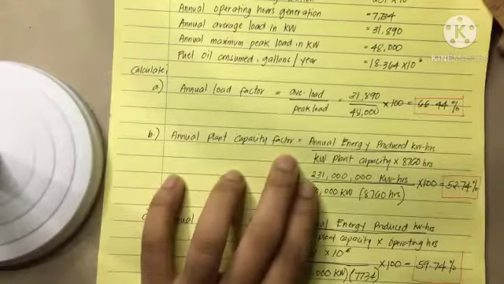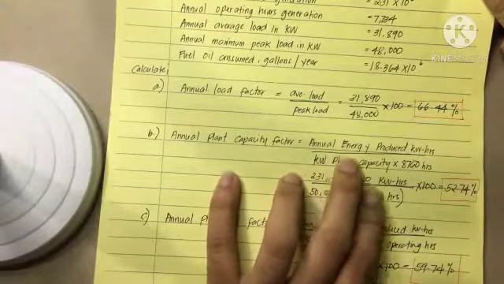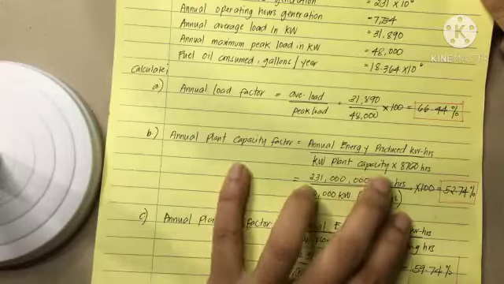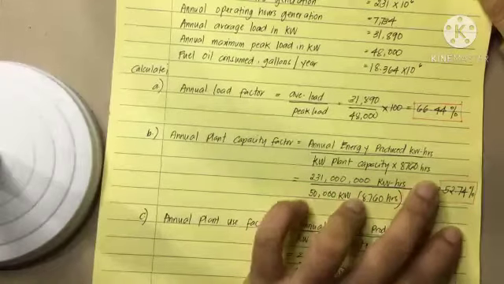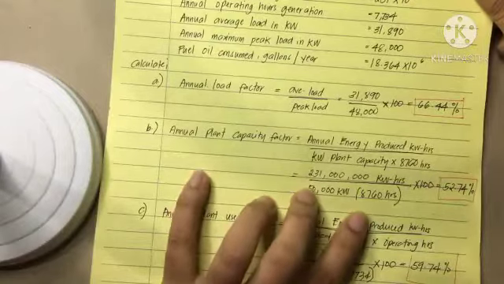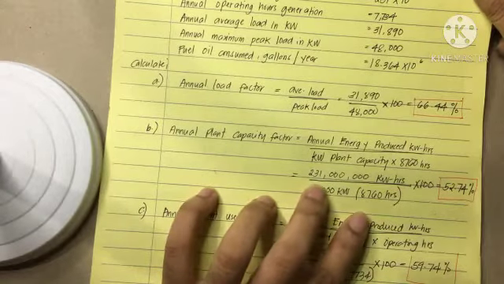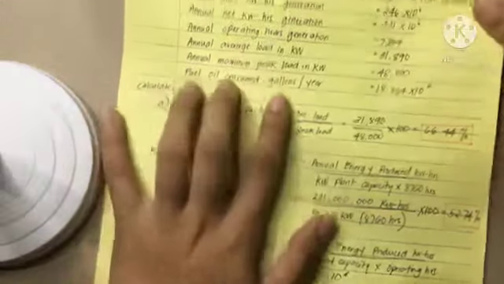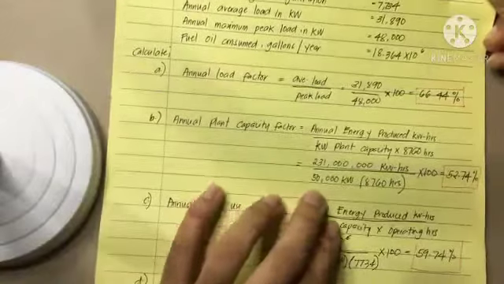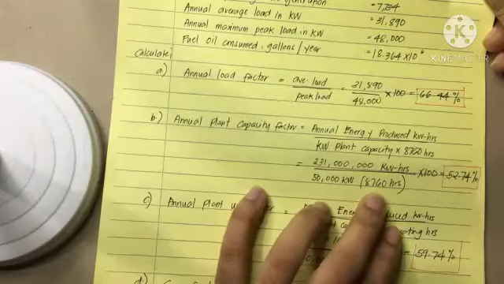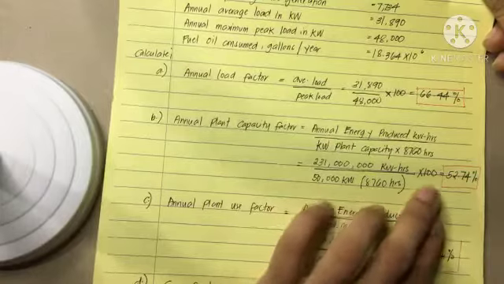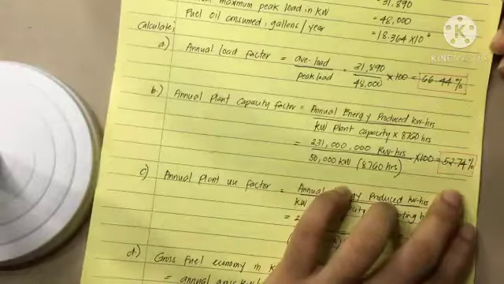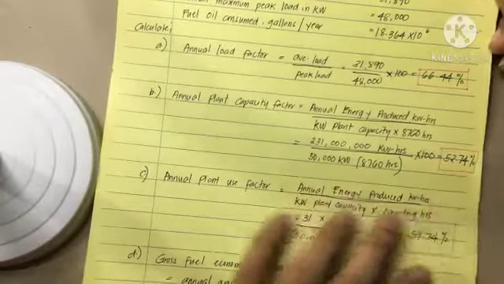Next, annual plant capacity factor is equal to your annual energy produced in kilowatt hours over the kilowatt plant capacity times 8,760 hours. So, given the values above, we have 231 million kilowatt hours, and your plant capacity, which is 50 megawatts or 50,000 kilowatts times 8,760 hours. By dividing and multiplying by 100, it gives you an answer of 52.74%.